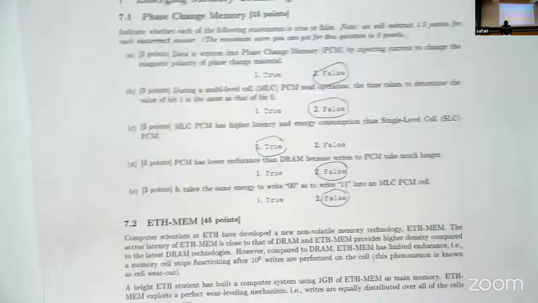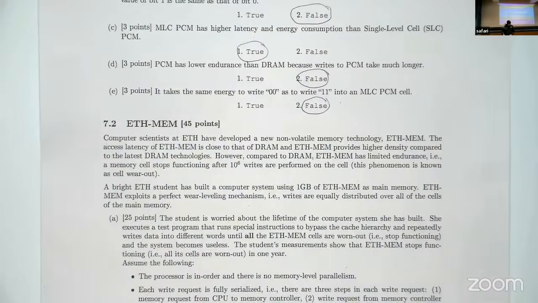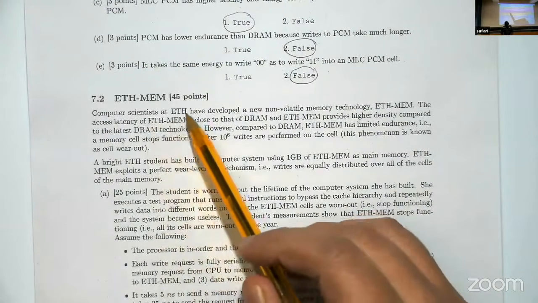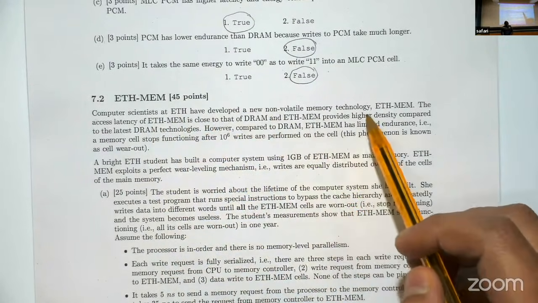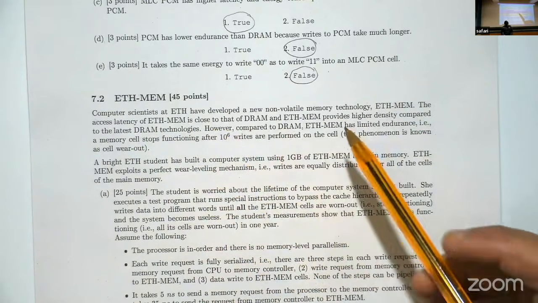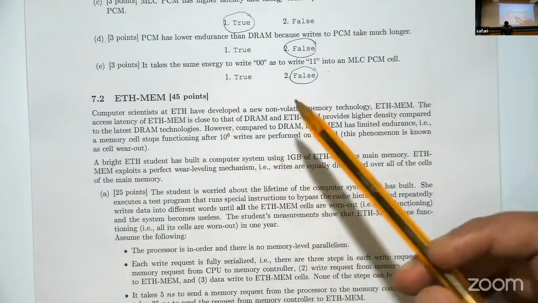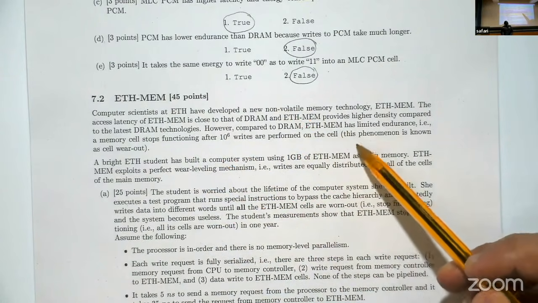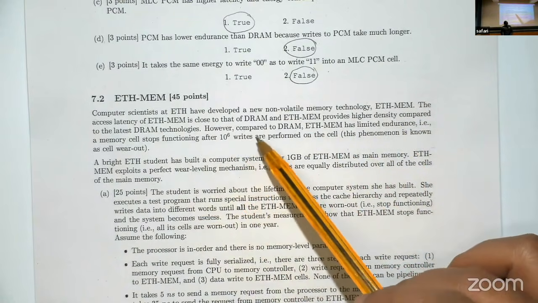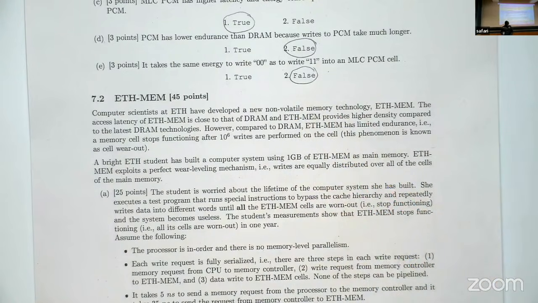The second part is basically you need to do some math and get the answer. We'll read the question first. Computer scientists at ETH have developed a new non-volatile memory technology, ETH-MEM. The access latency of ETH-MEM is close to that of DRAM, and ETH-MEM provides higher density compared to DRAM technologies. However, compared to DRAM, ETH-MEM has limited endurance. That is, the memory cell stops functioning after 10 to the power 6 writes are performed on the cell. This phenomenon is known as cell wear out.